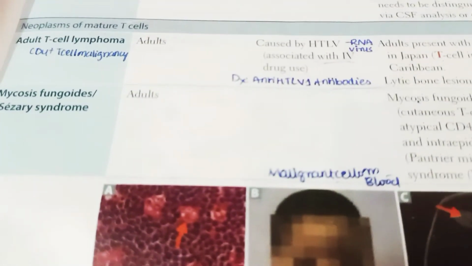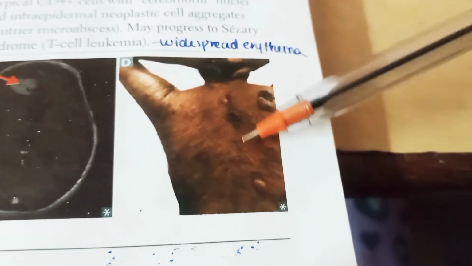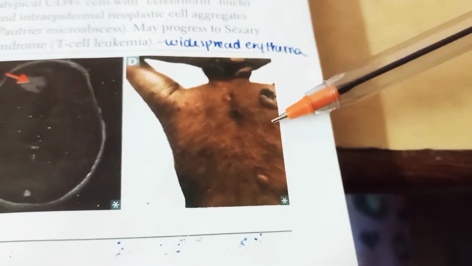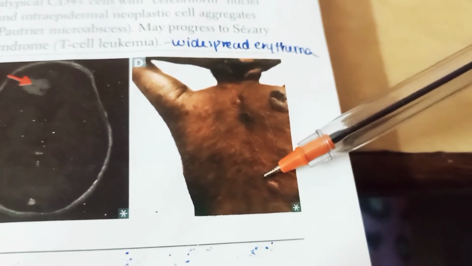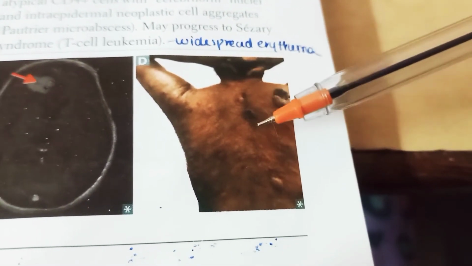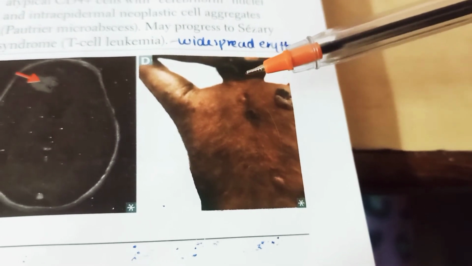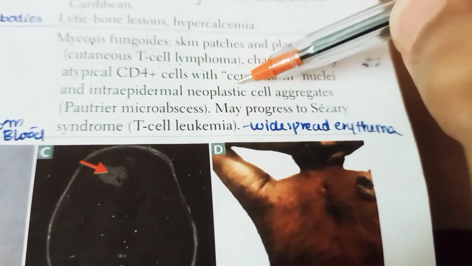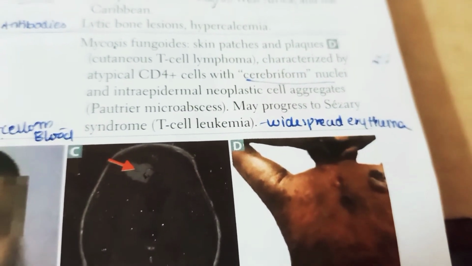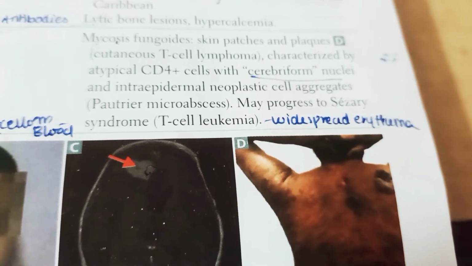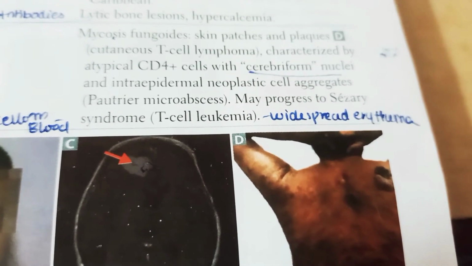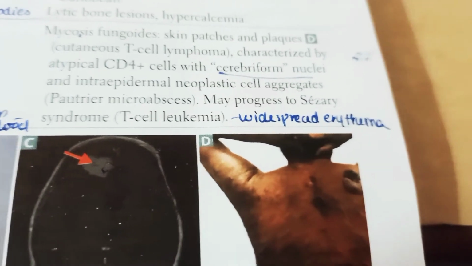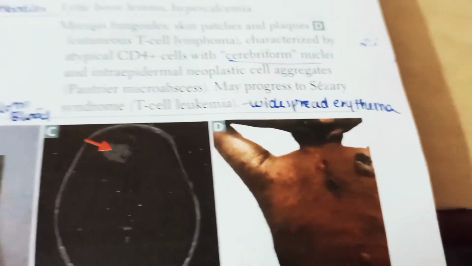Next, mycosis fungoides, Sézary syndrome. It is seen mostly in adults. This diagram you can see clearly. It is actually presenting with skin patches and different plaques. It is also a cutaneous T cell lymphoma, characterized by typical CD4 positive cells with cerebriform nuclei. This is important: cerebriform nuclei and intraepidermal neoplastic cell aggregates, Pautrier microabscesses. It may progress to Sézary syndrome, a T cell leukemia, with widespread erythema, and malignant cells are present in the blood.